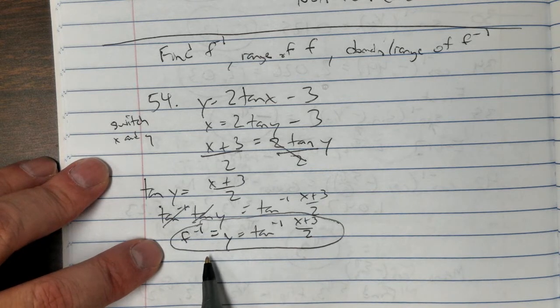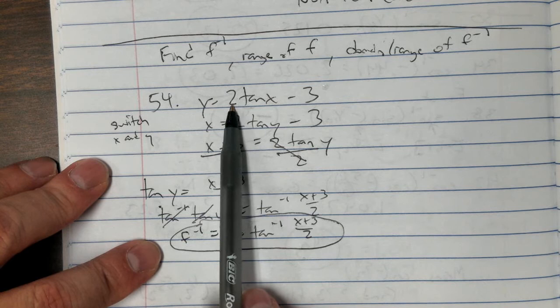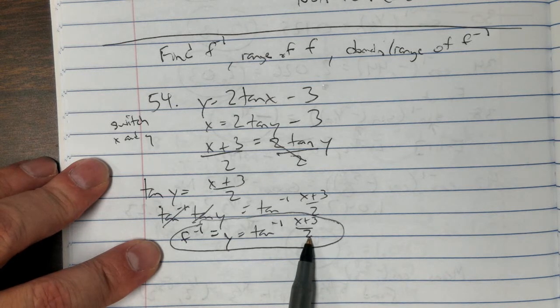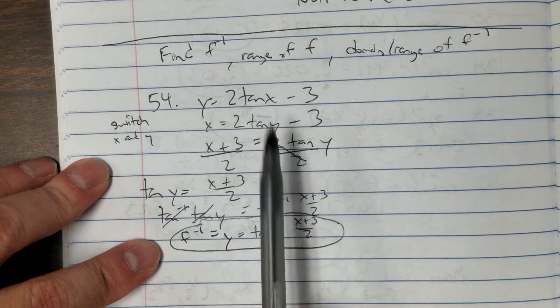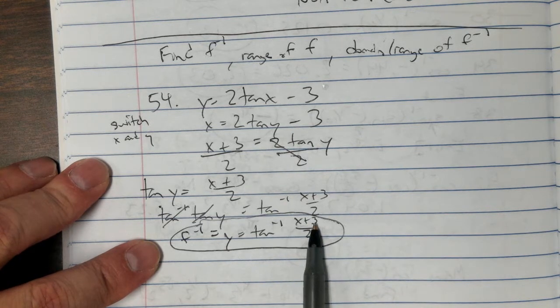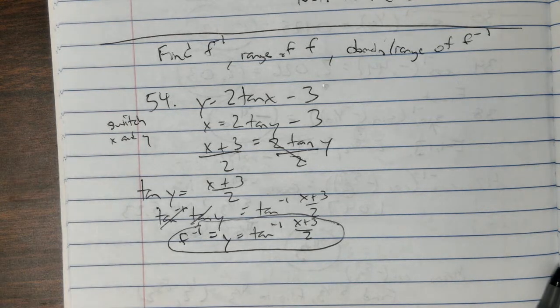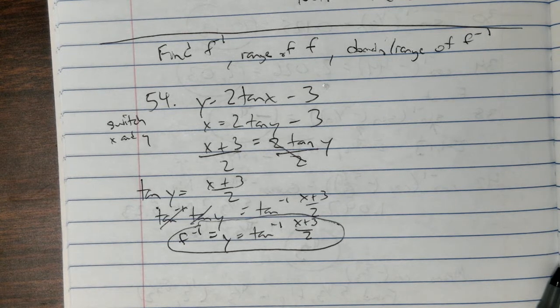Now, I would just want to mention a couple of things. This one was multiplying by 2 in the original, and so here we're dividing by 2. And here we're subtracting 3, and here we're adding 3. So if you want to think of it that way with common sense, you can. But it is like dividing the whole thing by 2, not just dividing the first half by 2.